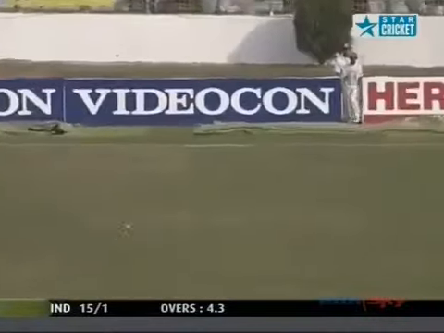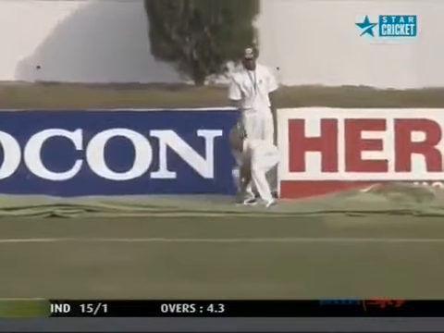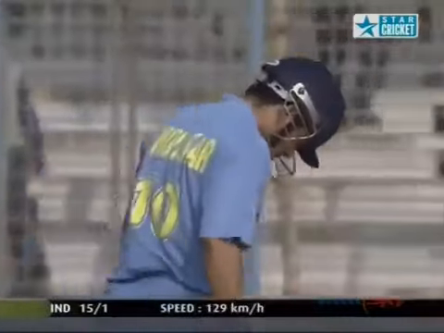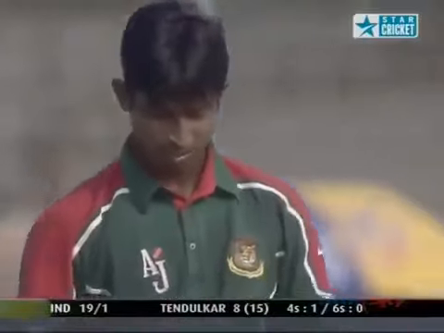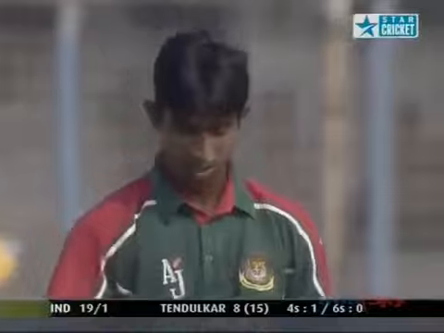That's played fine. That should be 4. Wonderfully played. Late. Just letting it glance off the face of the bat. 4 runs for Tendulkar. Again, we were discussing, we were talking about it. He has to be spot on.